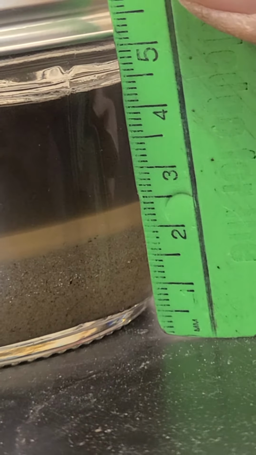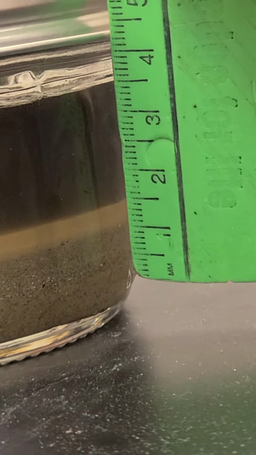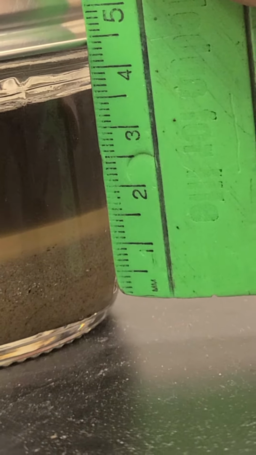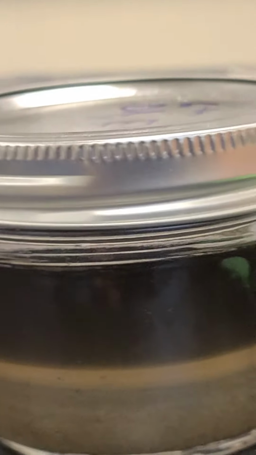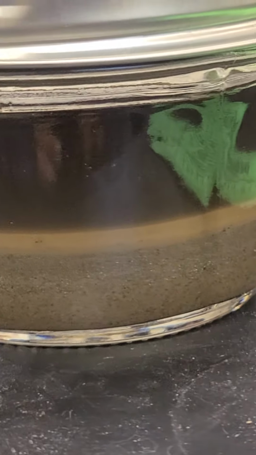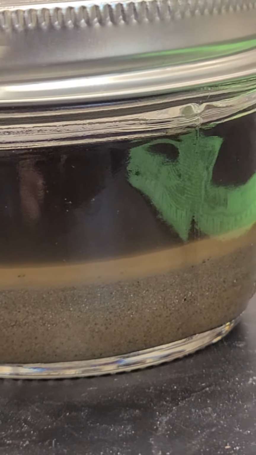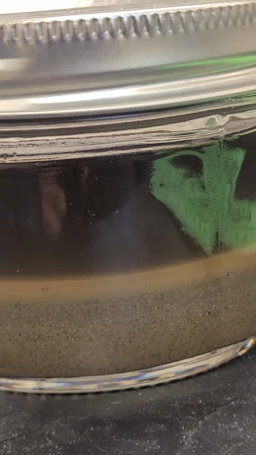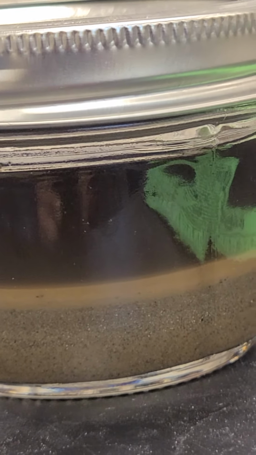So 14 millimeters sand, if I'm reading that right, and I counted 7 millimeters of silt and 4 millimeters of clay. So once you have those numbers, now you can take percentages: 14 out of 25 sand, 7 out of 25 silt, and 4 out of 25 clay. Let's do those measurements.